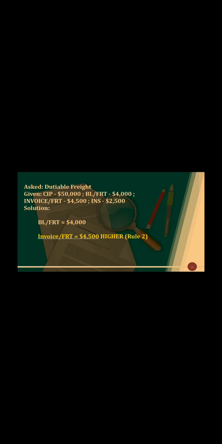The given is the CIP with a value of $50,000, bill of lading freight, which is 4,000 pesos, and the invoice freight, which is $4,500. Oh, by the way, bill of lading freight is $4,000 rather, and the invoice freight is $4,500 as well. Insurance is equal to $2,500.